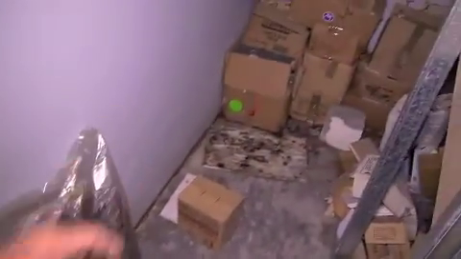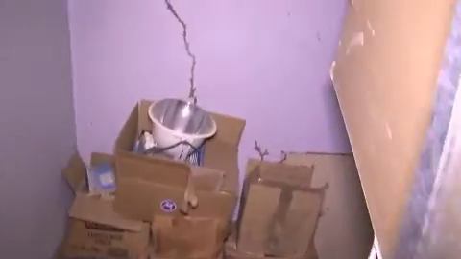Now, with all the stored items and the bit of damp that occurs in this area, we do see the evidence of termites, and quite significant termite workings. We can actually see how they've come across from the cardboard box and across to the wall.